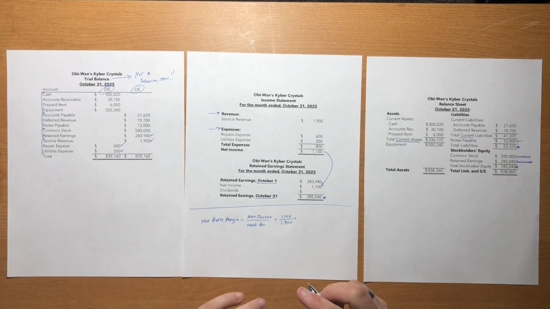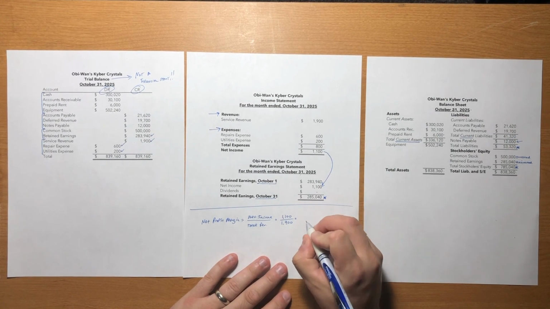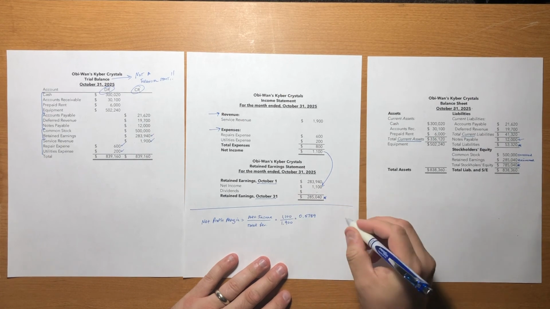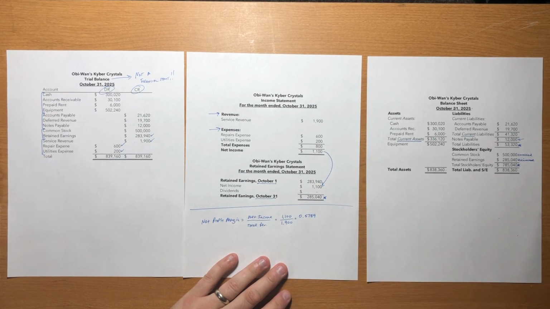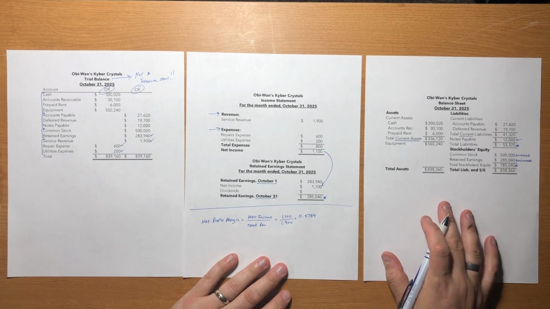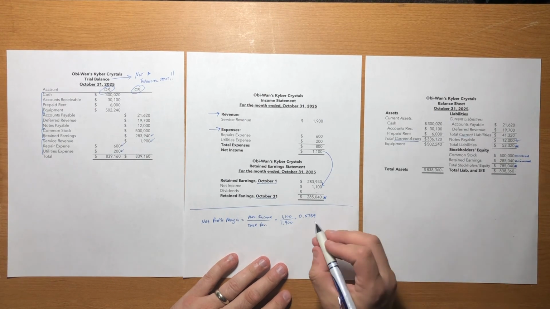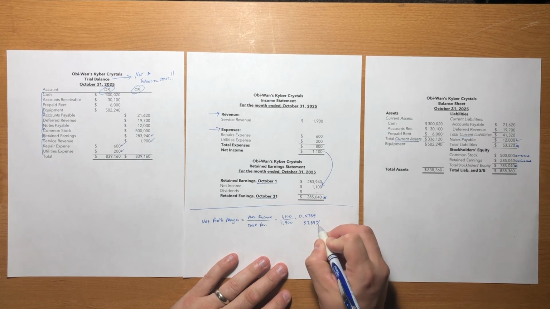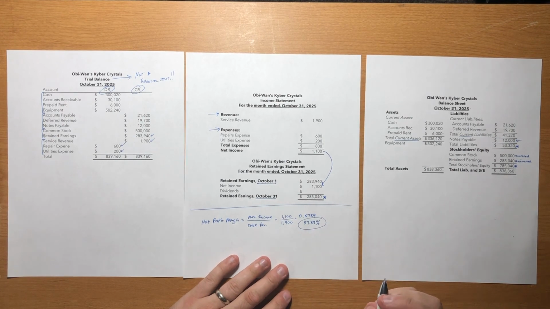So if we do the math, we come up with 0.5789, and it keeps going. And so if we convert this to a percentage, which we normally do for net profit margin, we would get 57.89%. So what does this mean?